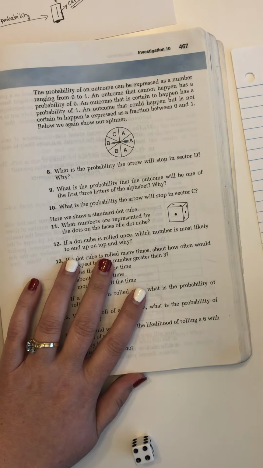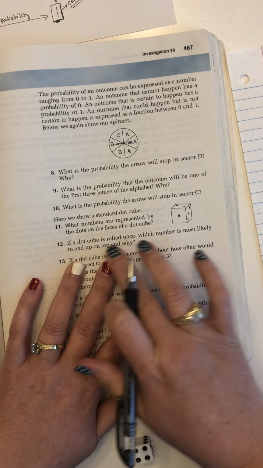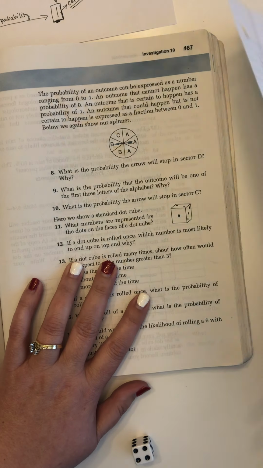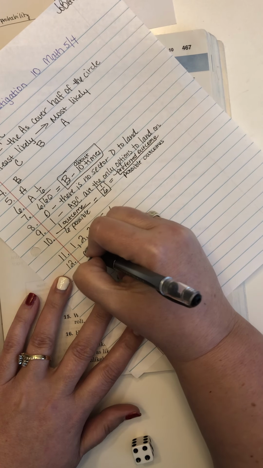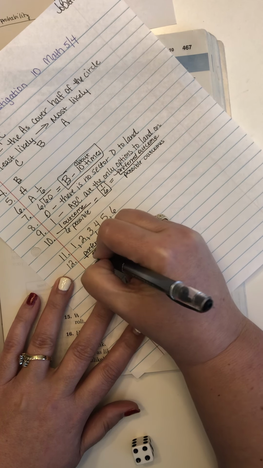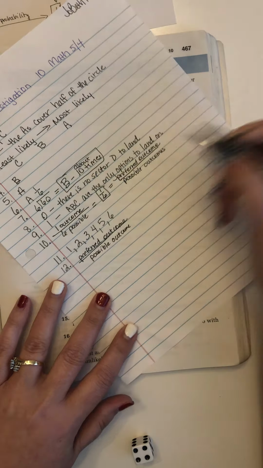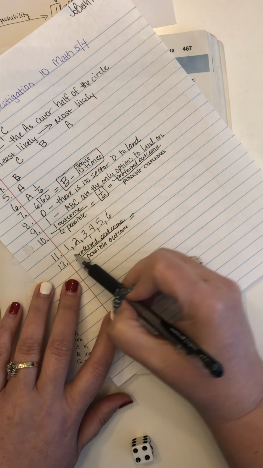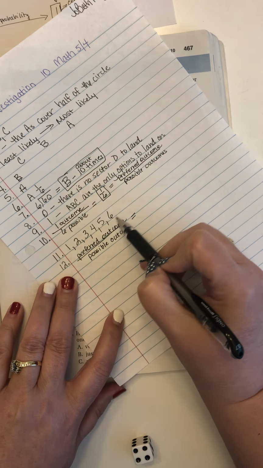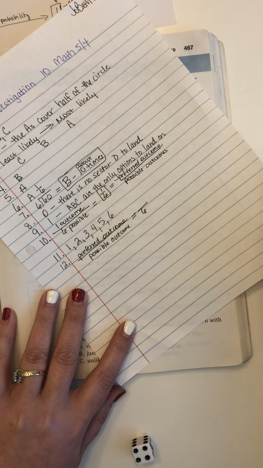So let's look at number 12. If a dot cube is rolled once, which number is most likely to end up on top and why? So let's look back at, we have our preferred outcome over our possible outcomes, okay? Now, our possible outcomes, we said on number 11, are the only numbers that are possible if I'm rolling one cube. So I have 1, 2, 3, 4, 5, 6. Okay, so I have something out of 6.